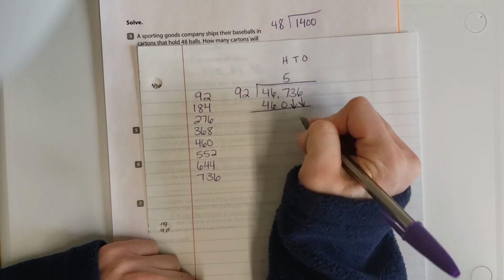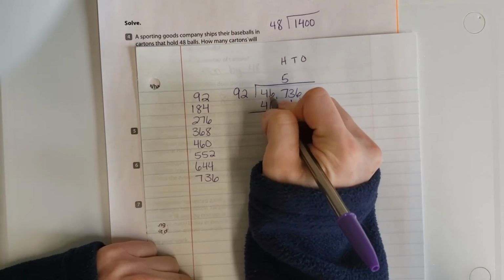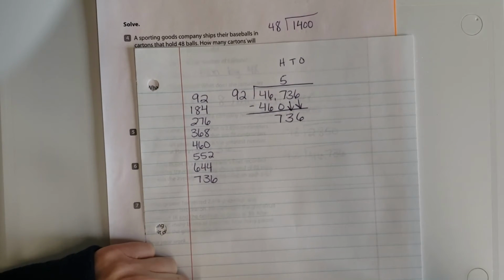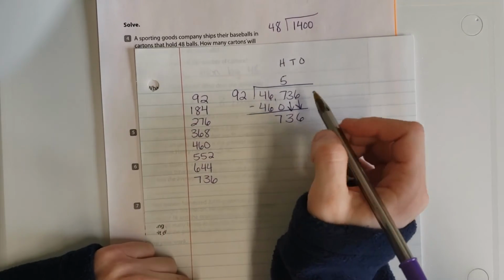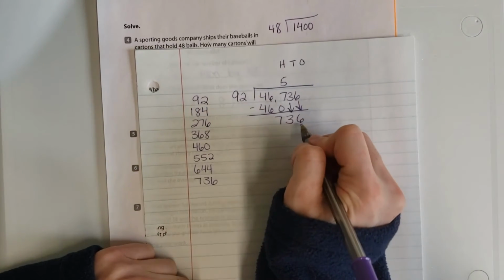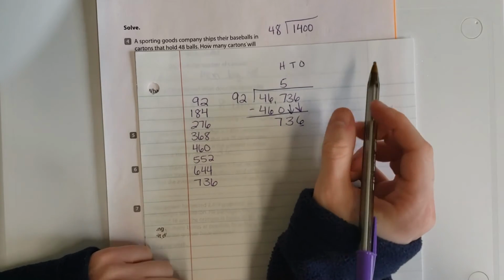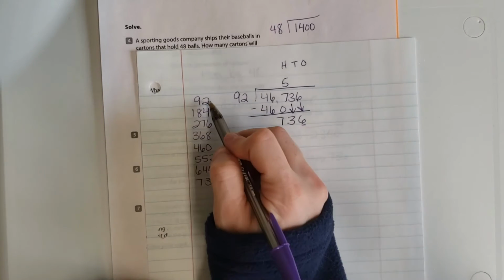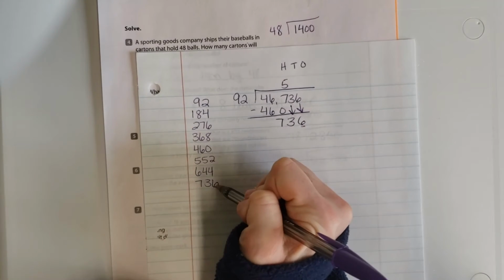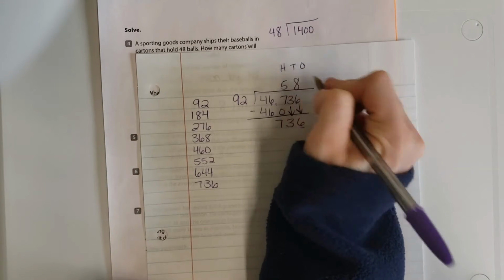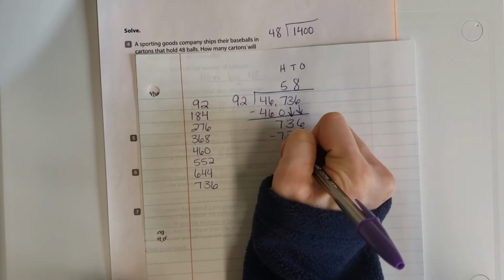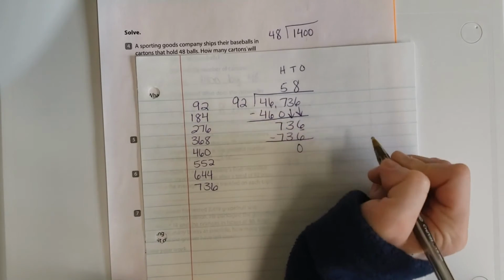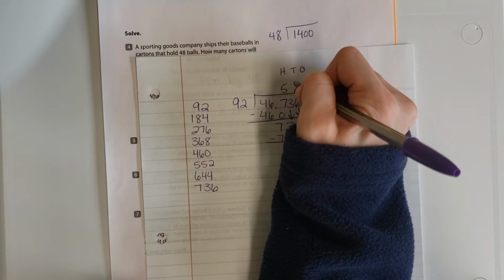So I can go ahead and do the next step, bring down my 3 and my 6. 467 minus 460 gives me 7 here. So 736. Now I can look over here and I can say, well, this is 736 ones, right? Because this is in the ones place here. So what can I multiply 92 by to get 736 ones? The answer is 1, 2, 3, 4, 5, 6, 7, 8. So 8 times 92 is 736. I can go and subtract that. 736 minus 736 is 0. And my answer is 58.